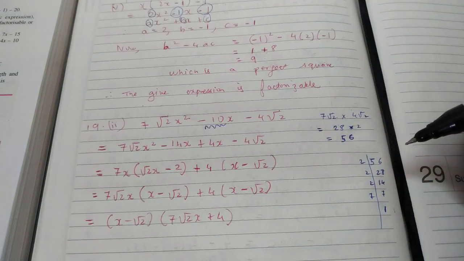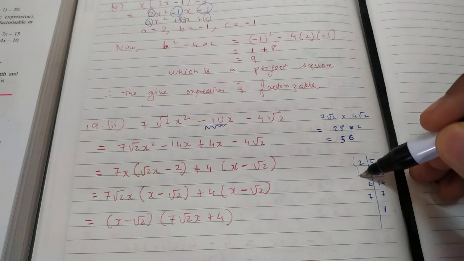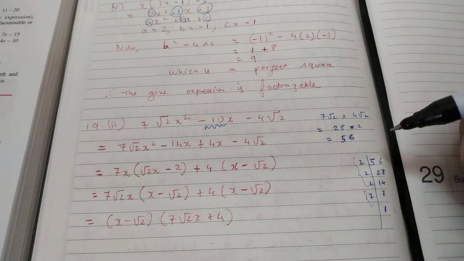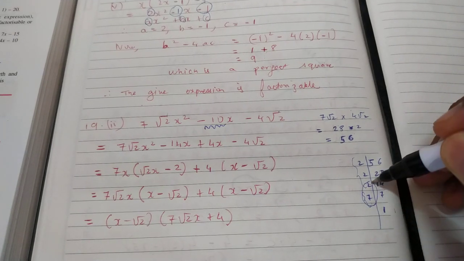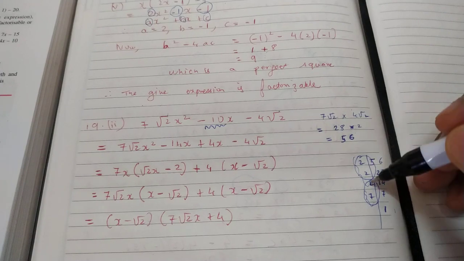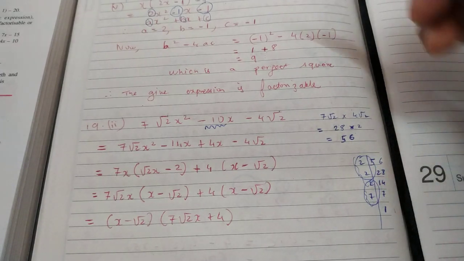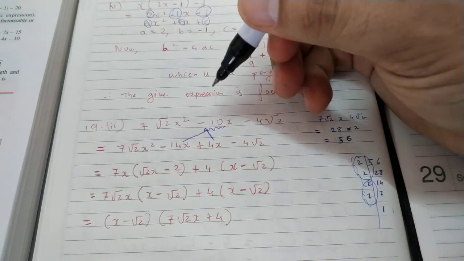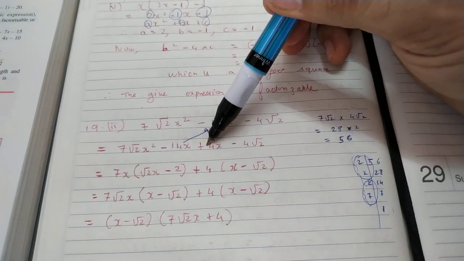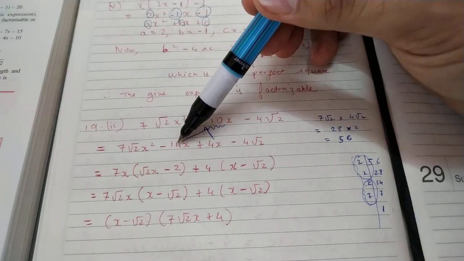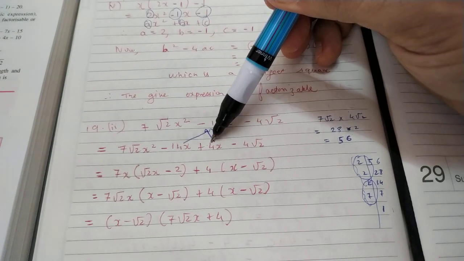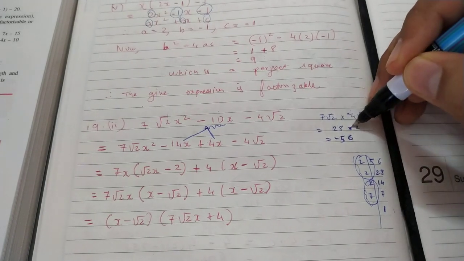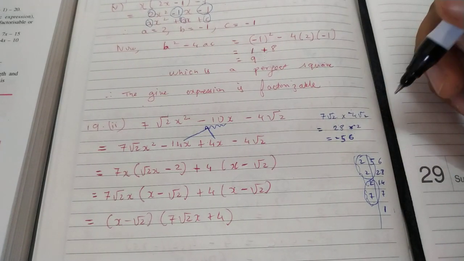What combinations can we see? I can see 8 and 7, but that won't give me 10. Then I can see 14 and 4. Yeah, that could work. So I split minus 10 into minus 14 and plus 4. Let's check. Minus 14 plus 4 is giving me minus 10. Yes. And minus 14 into 4 will give me minus 56. Yes. This has to be minus 56, of course. So this is the correct splitting.